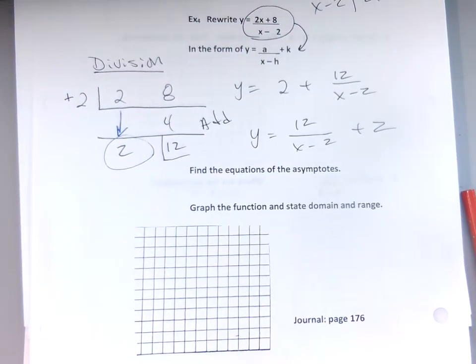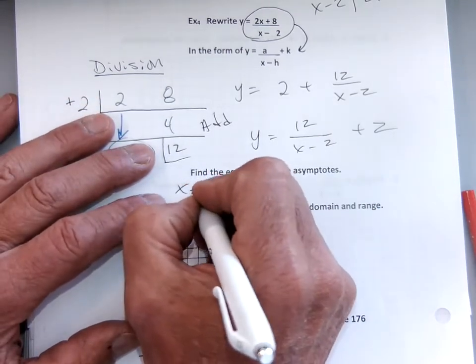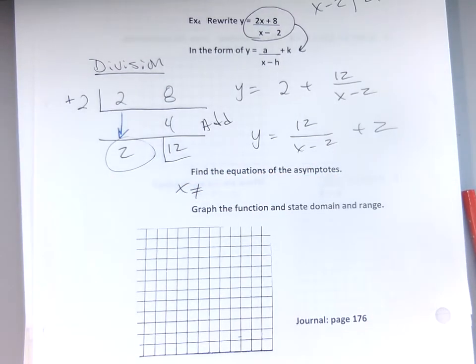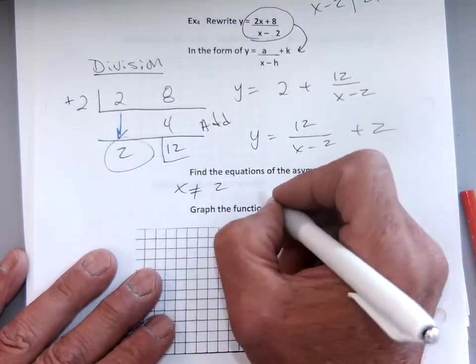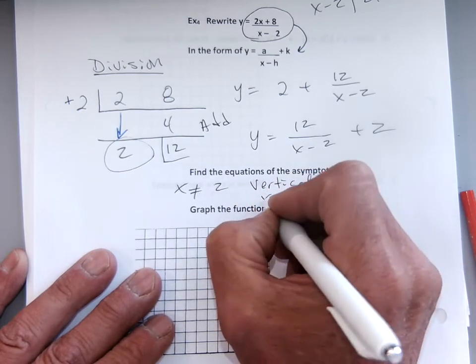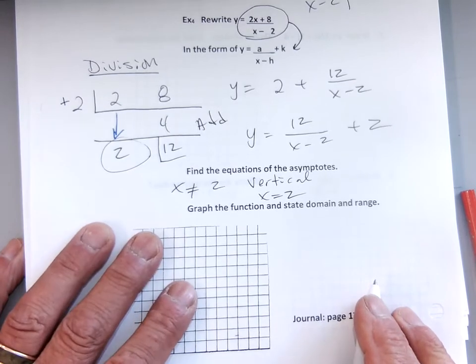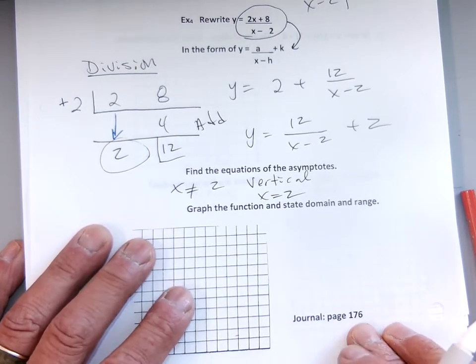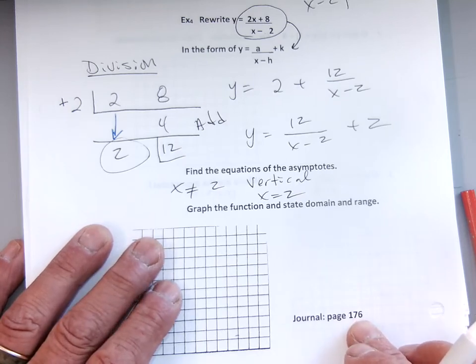Okay, now, what are my asymptotes? Well, first of all, x cannot equal what? 2, right? I agree. So my vertical asymptote is that x equals 2, right? We should make a shorter version for vertical asymptote so we don't have to write it out.